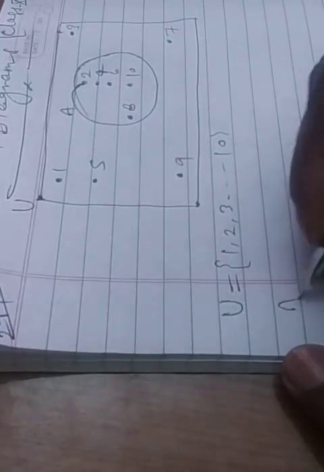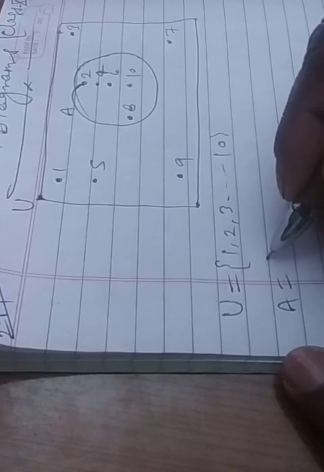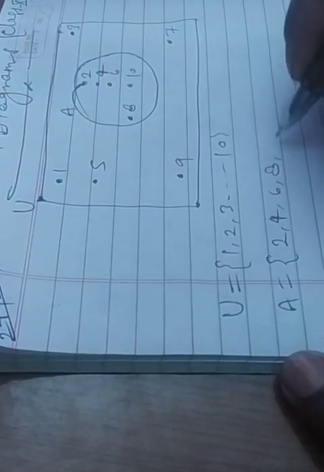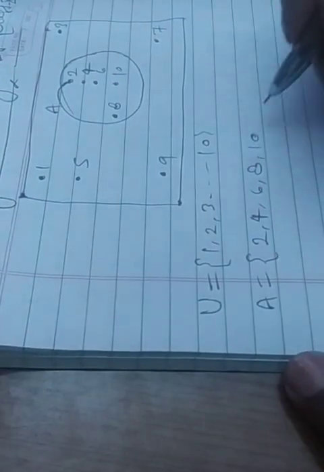We also see that another set is lying in this universal set, which is represented by a circle, and which is given as A is equal to 2, 4, 6, 8 and 10.